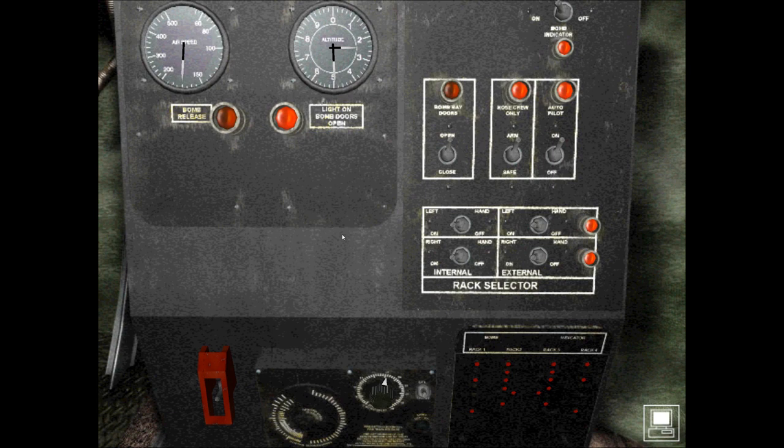Now nearly every item on this screen is actually active in the game, in that it's indicating the correct values or actually has a game control associated with it. So the airspeed and altitude dials are indicating correctly, all of the lights indicate the correct status, and all of the switches are actually active in the game and actually have a function. So I'll just go through those right now.